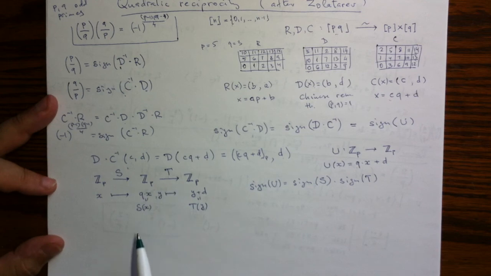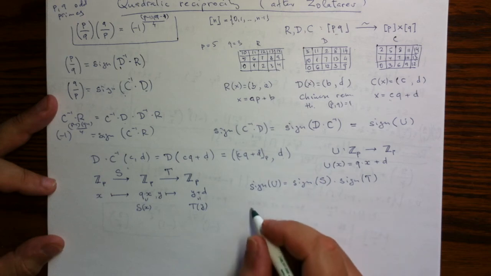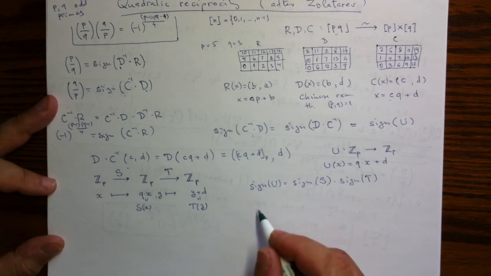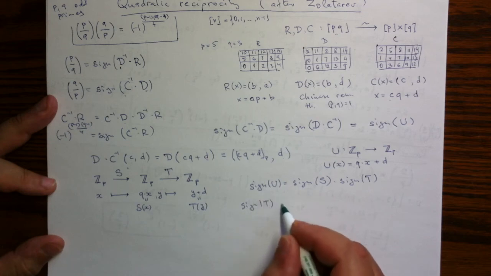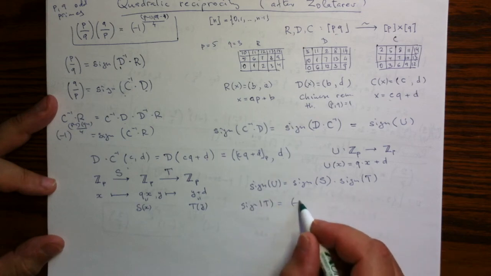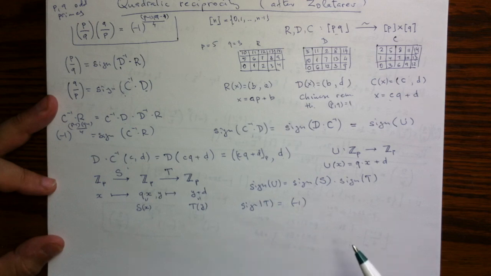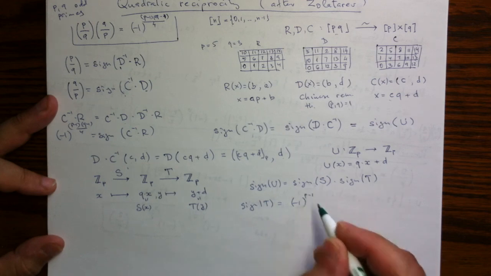Let's start with the second. We are shifting by d, whatever d is. But that is an iteration of shifts by 1. So let's see what is the sign of this permutation of the remainders when we just shift everything by 1. Well, you can imagine that that is a cyclic permutation, so the sign is going to be -1 to the length of the cycle, which is p minus 1.